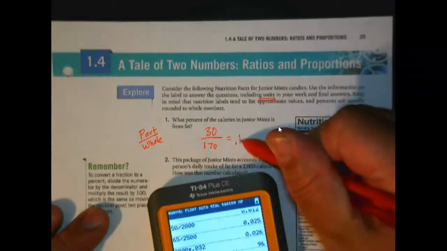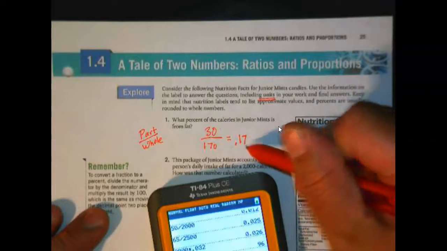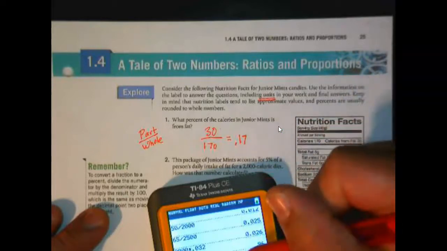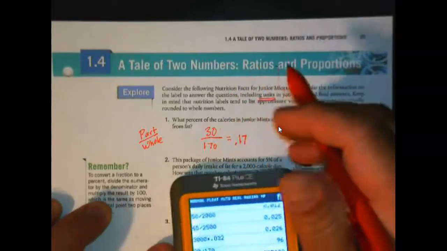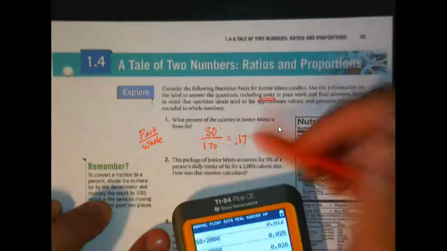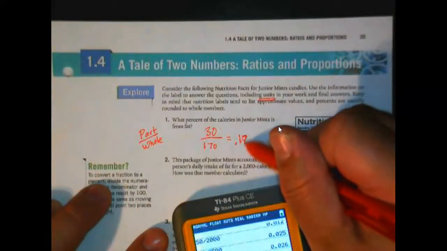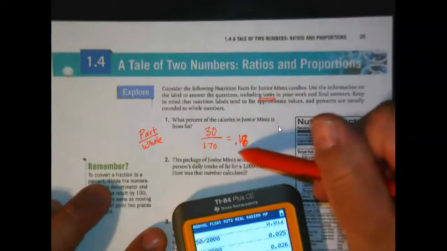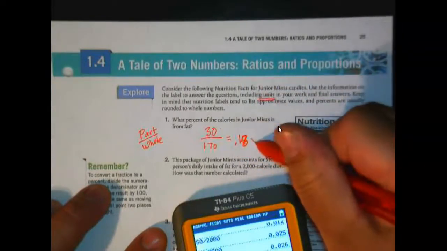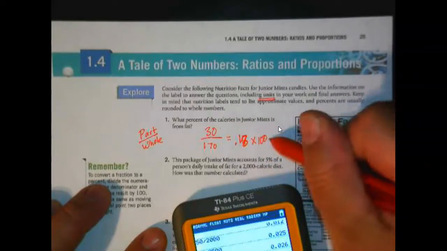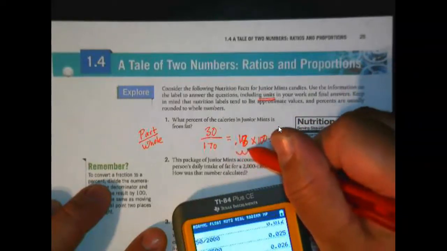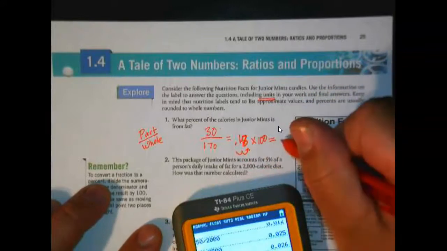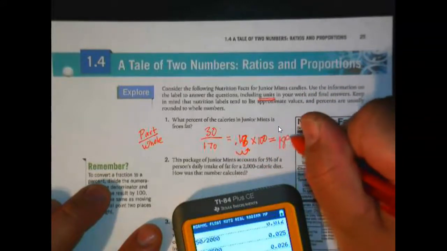If I want to turn that into a percentage, that's a 6, so I'm going to round that up to 18%. Remember, to make it a percentage, you multiply by 100, or in other words, just move the decimal over 2 places. And that gives me 18%.